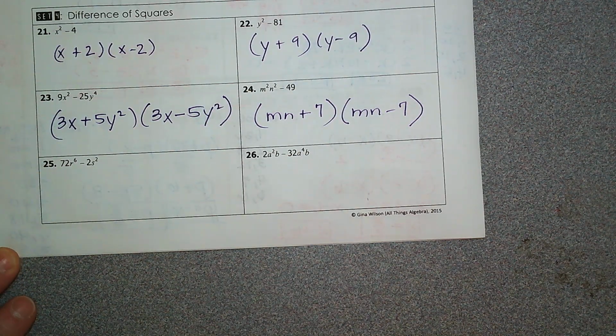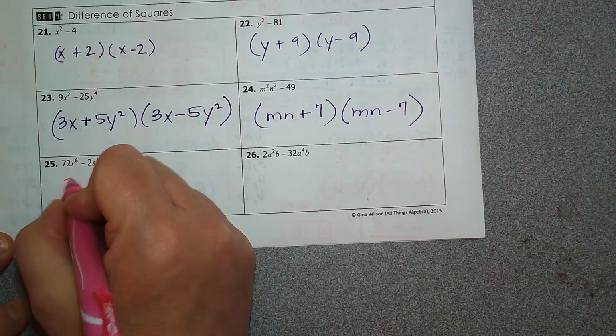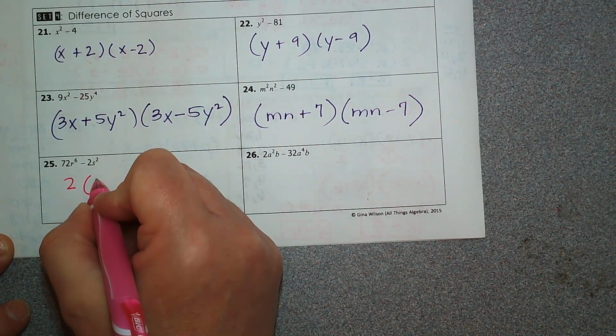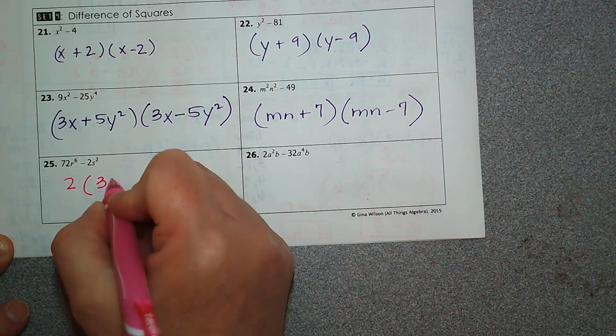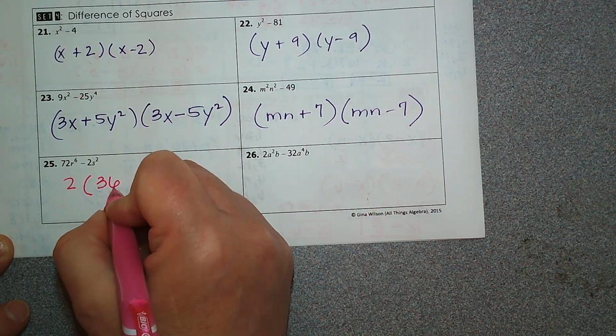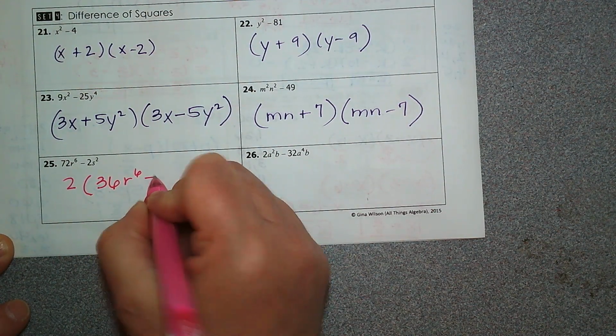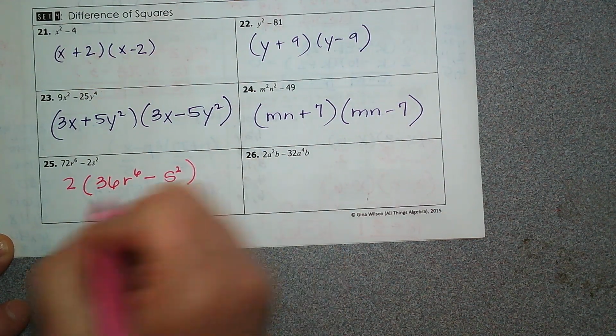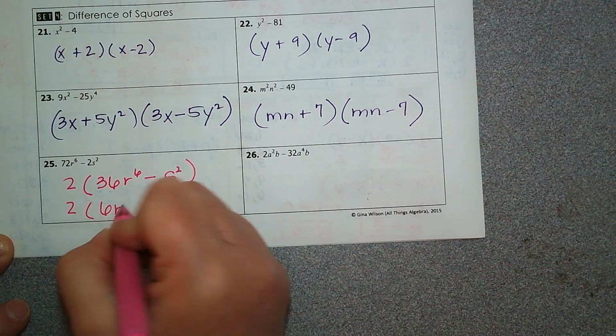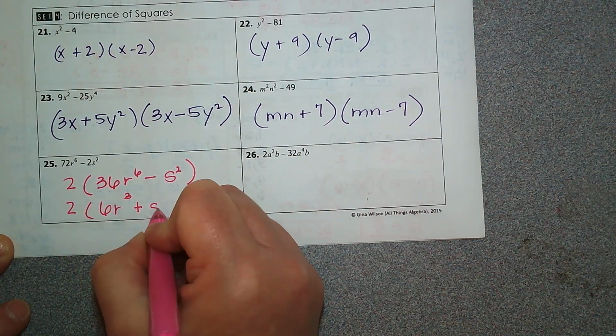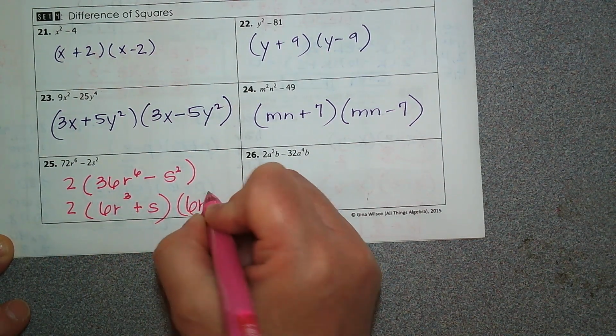In number 25, we have to do something else first. What's the first step? GCF. So what's my GCF? Then take the square root of both, add your plus and minus.